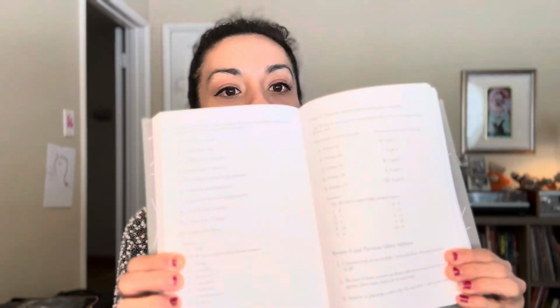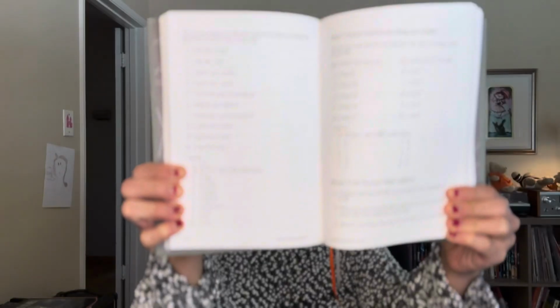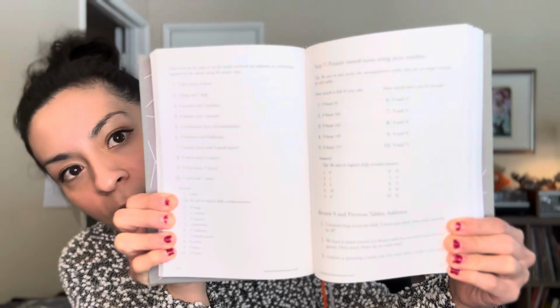I'm going to show you how it looks. Hopefully it's not too blurry because I know I have it on cinematic. When I am going through the concepts of this way of doing math, it is very living. It takes a little bit more effort on my end, I think.